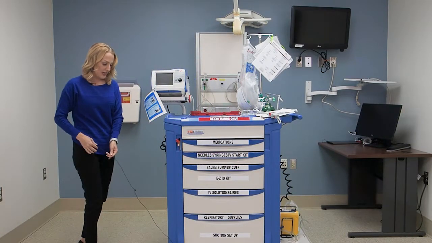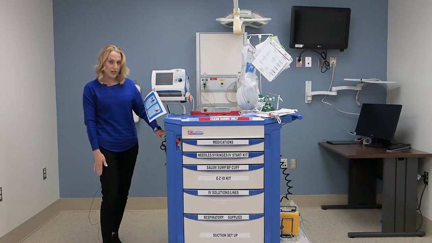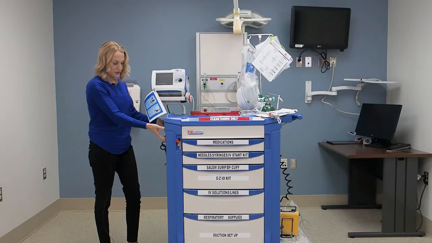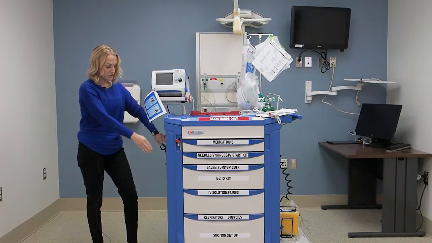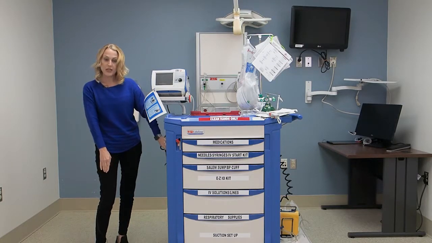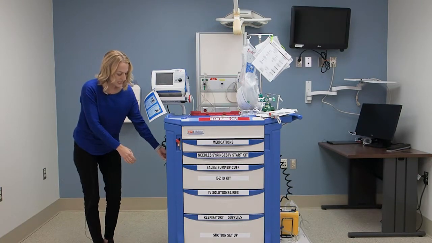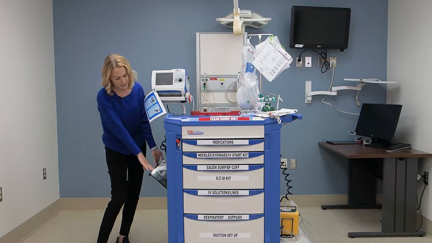On the side of our cart, on the right side, you're going to find supplies that you would need for intubation. We have two bins. They simply open, and in the top bin you have things for the glide scope and the LMA. And in the second bin is where you're going to find the stylet and different sizes of ET tubes.